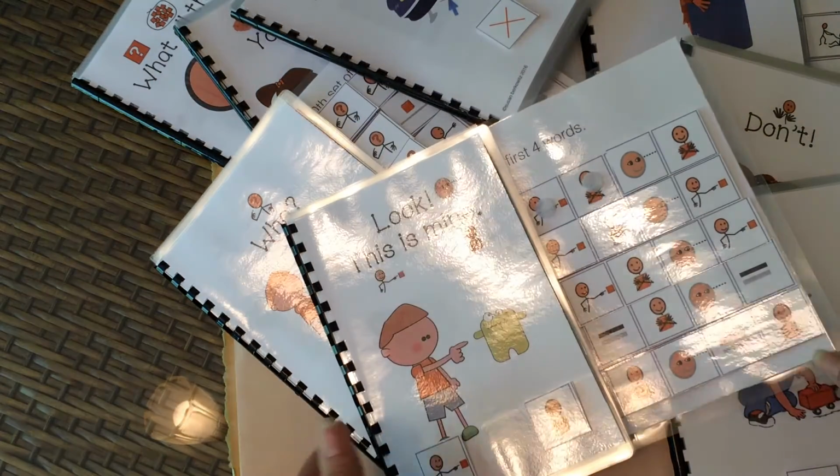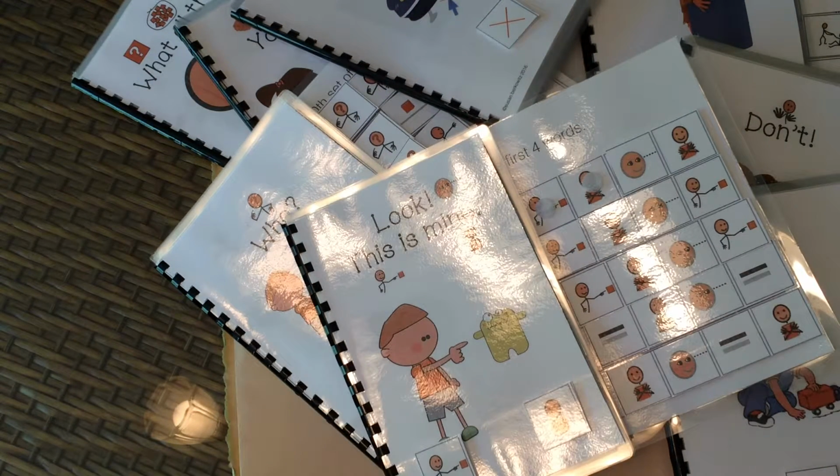For those of you familiar with my 6 core words books, this now provides books that you can use to teach all 40 core words. I'm sorry, you're not going to teach them at once, but you get all the books at once.